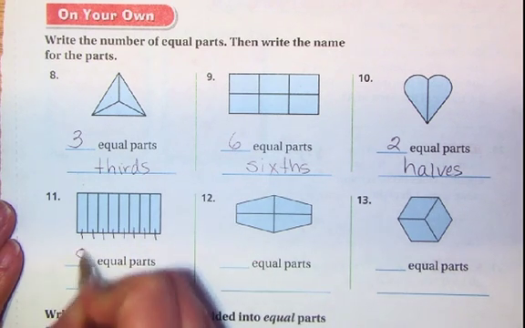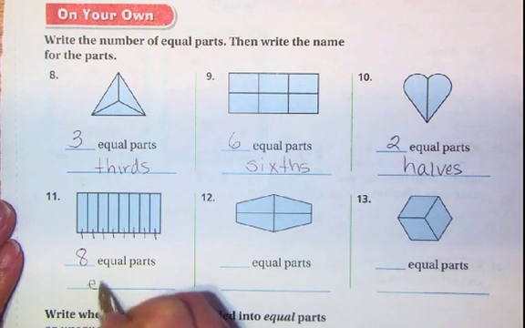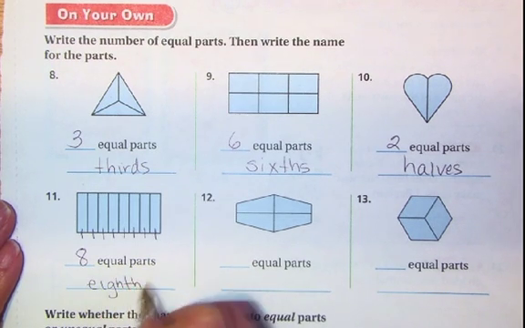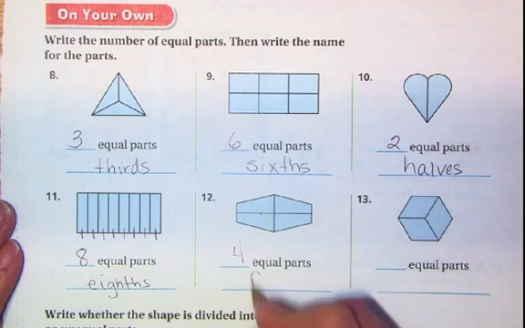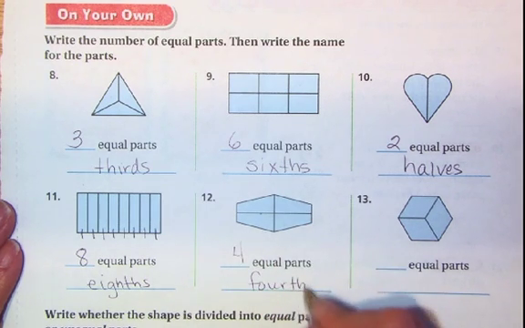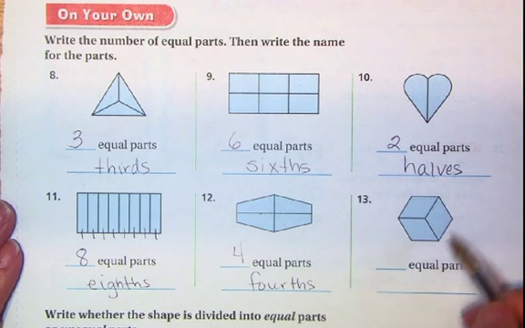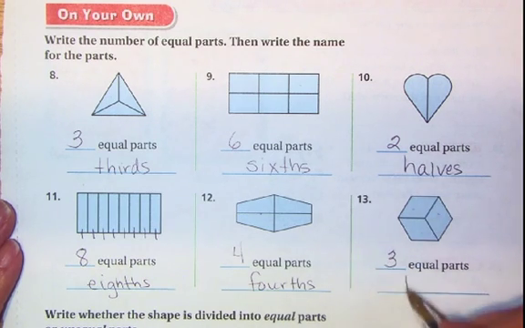Hopefully you got 8, and we will write eighths. I see 4 equal parts. We call those fourths. I see, ooh, a very nice dimensional shape here. There are 3 equal parts for thirds, but depending on where you look is which way that cube is rolling.